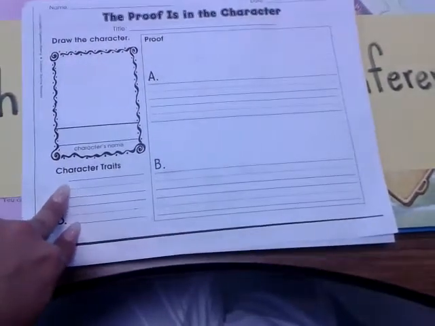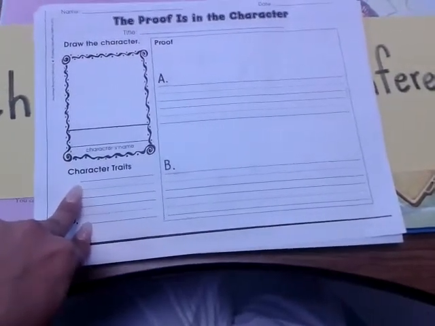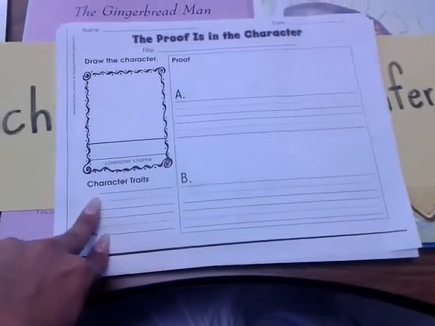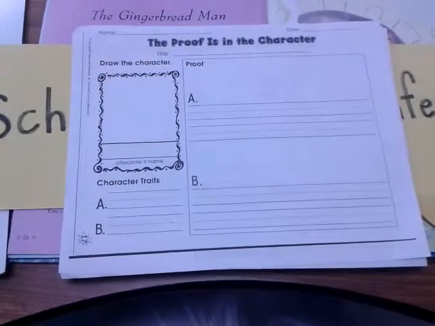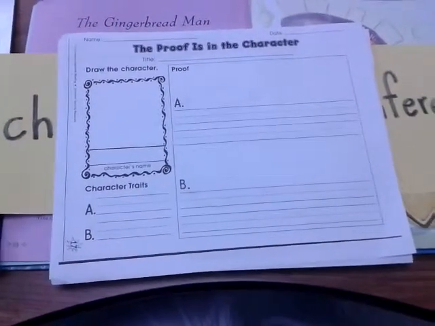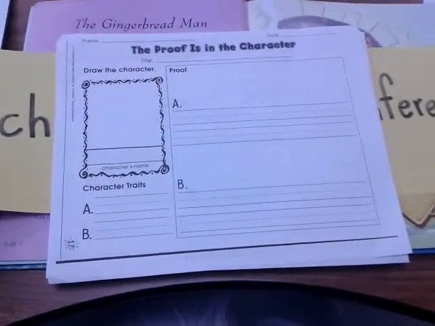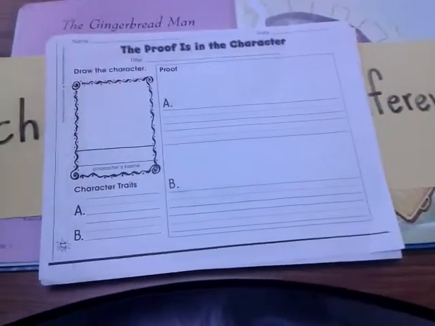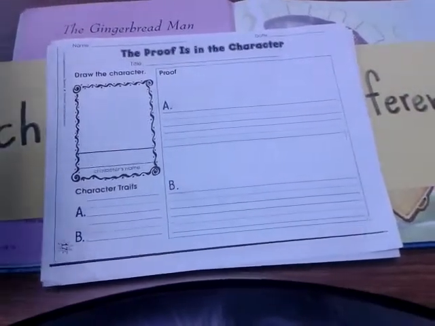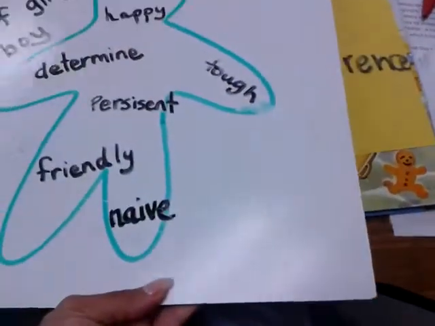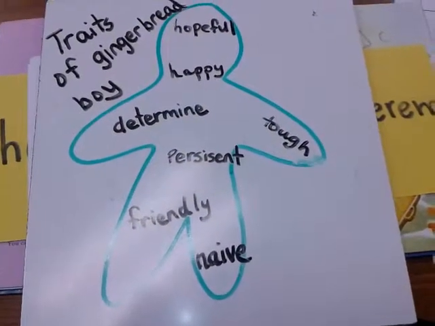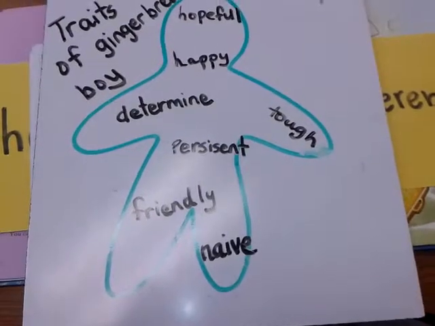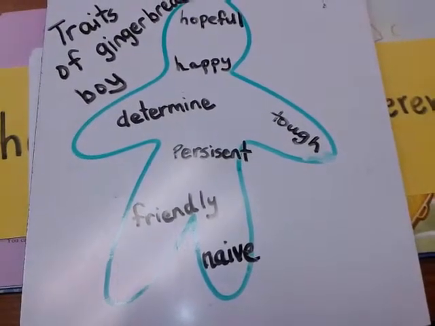Then we need to come up with some traits. Can we think of traits for the Gingerbread Man? Great. Who can name some? Yes, hopeful, happy, determined, persistent, tough, friendly, naive. Great. Those are all traits of the gingerbread boy or the gingerbread man that we read about.